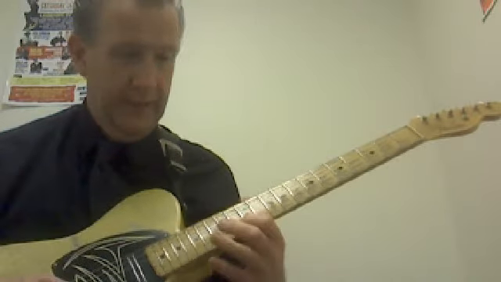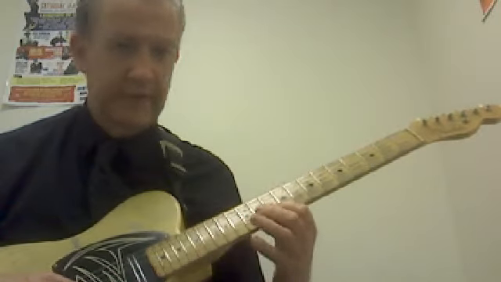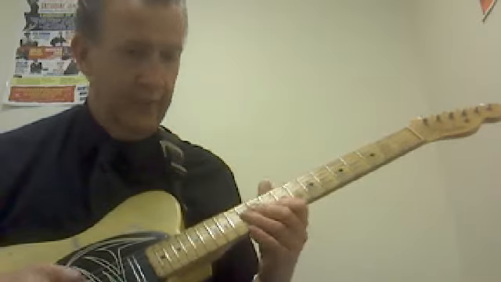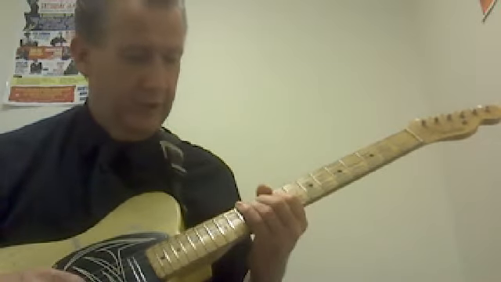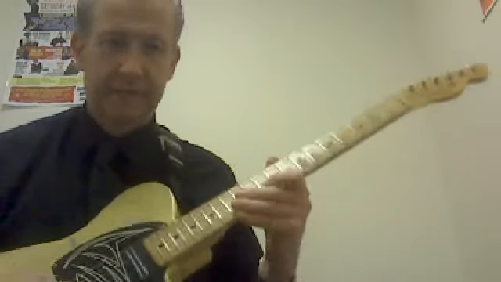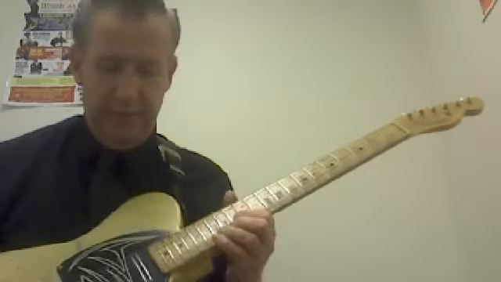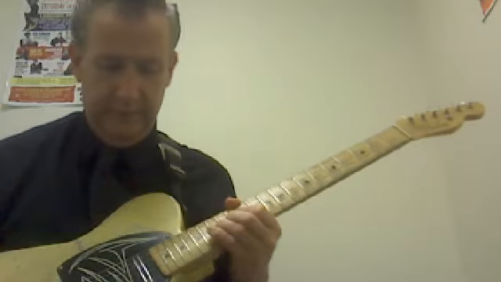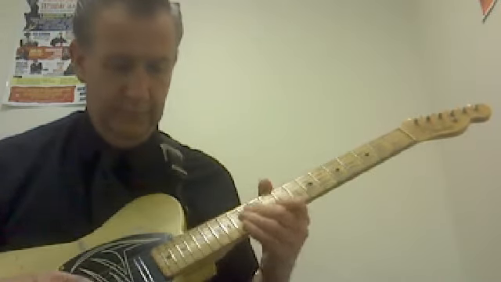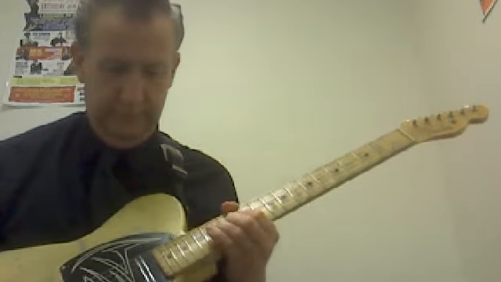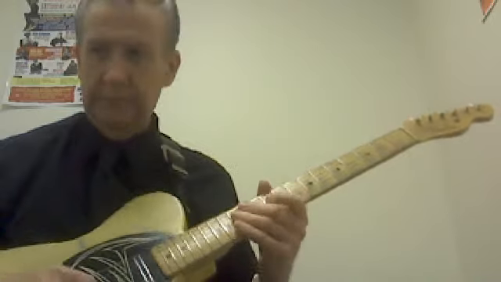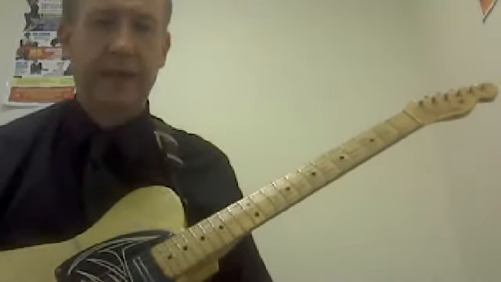Then you take your first finger and you move it to the 10th fret on the B string, and then play the G string at the 12th fret, then back to the 10th fret. Again, it sounds like this. Again. Alright, so that's the first part of that.